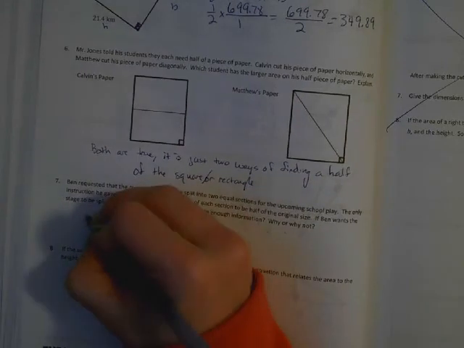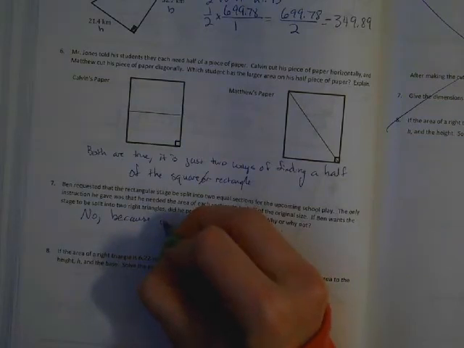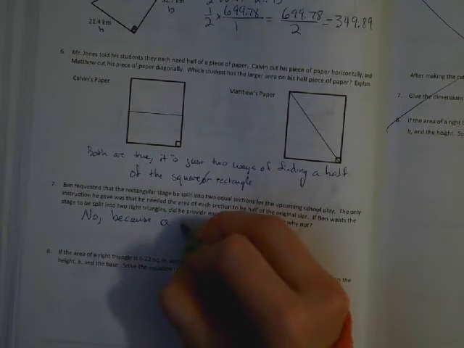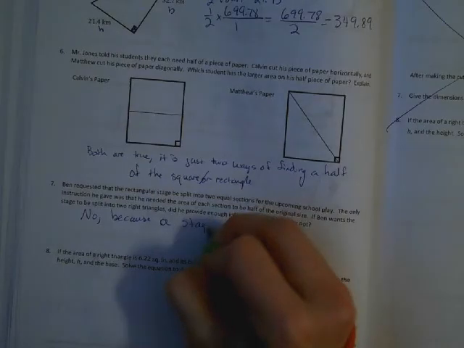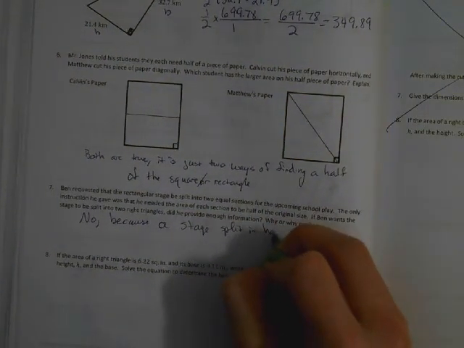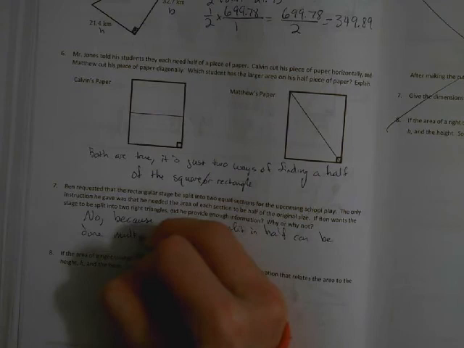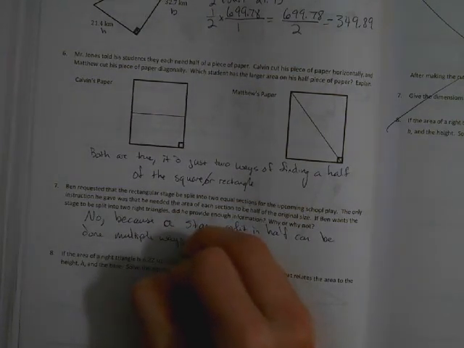The answer would actually be no, because a stage split in half can be done multiple ways. And so he needed to be specific about the diagonal.